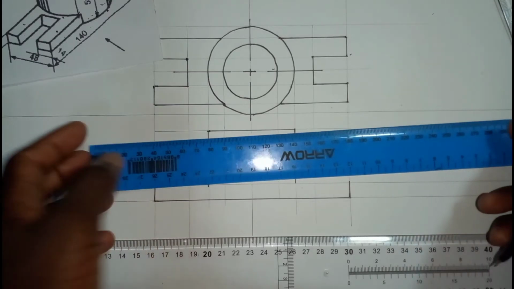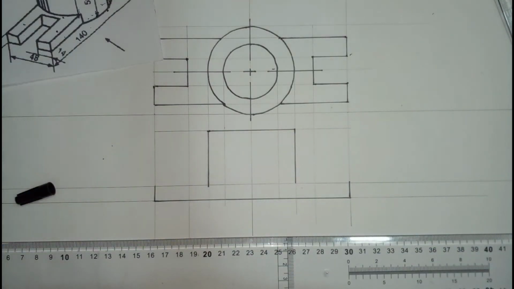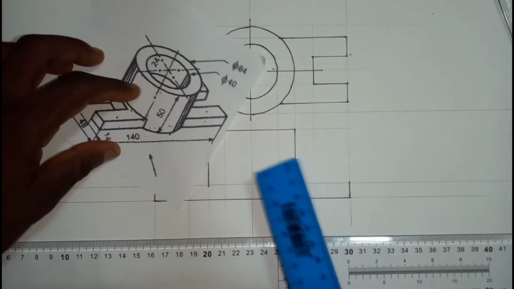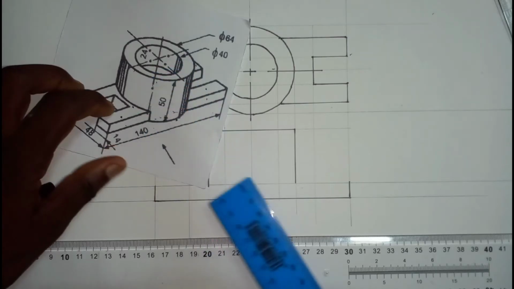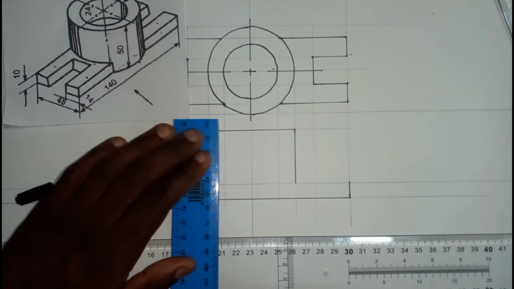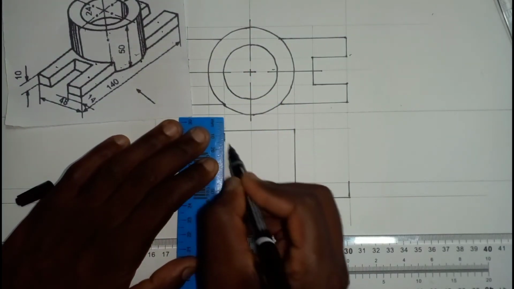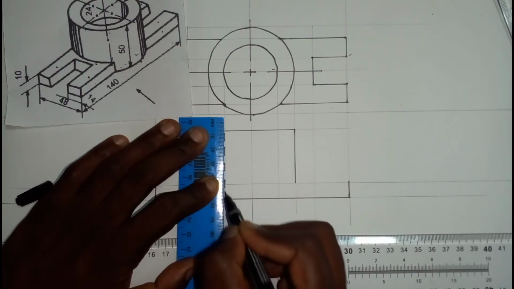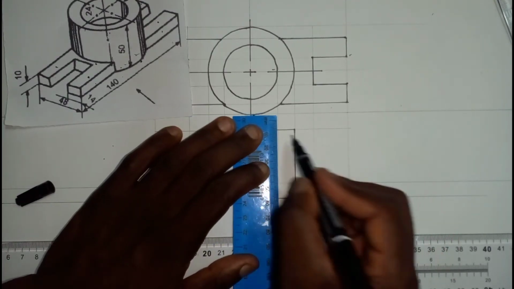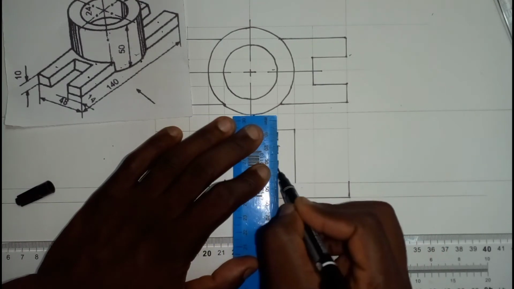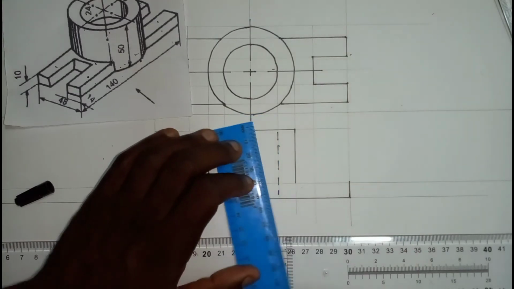And for the small cylinder, remember it's inside, so we can't see it, but we have to show that there's a cylinder inside. So I'm going to draw construction lines, sorry, hidden lines like this one, which will represent the cylinder which is inside.